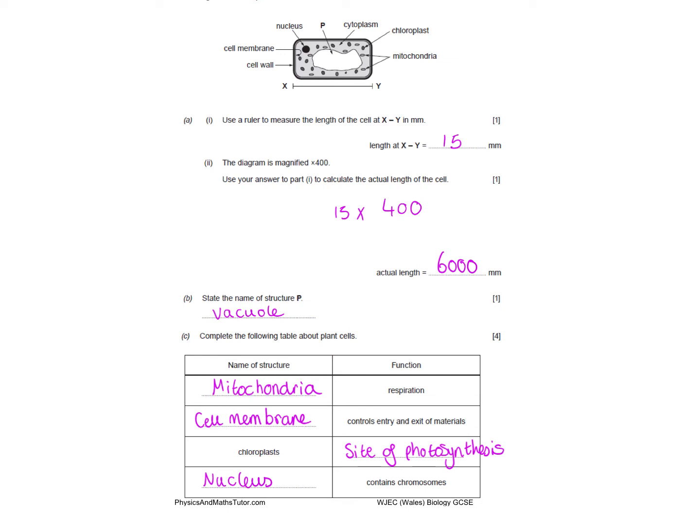Okay then, moving forward, the next bit you'd have to use a ruler to measure the distance between there. I got 15 millimeters, you might have got something different, which is fine, depending on how the page is printed and what size it's printed. Then take the magnification, times it by that number and it will give you an actual length. Structure P is that vacuole in the middle. Then it says name the structure, the site of respiration. You know that respiration makes energy, so that should be nice and easy. Controls what exits and enters the cell: cell membrane. Chloroplast, the site of photosynthesis, and nucleus contains chromosomes.